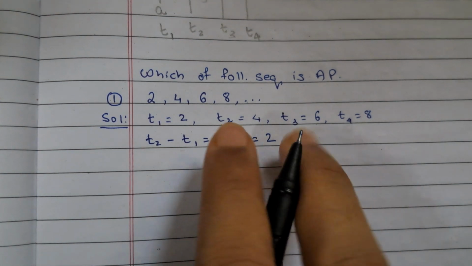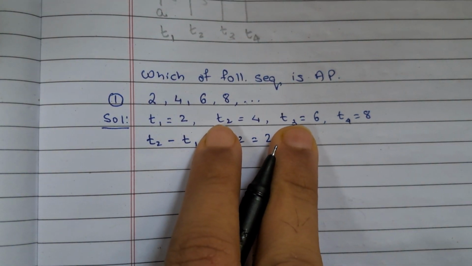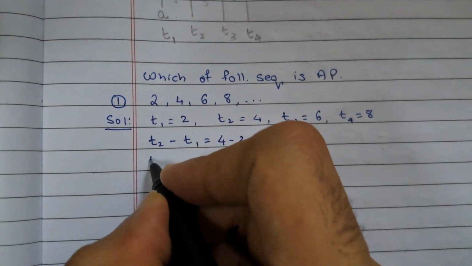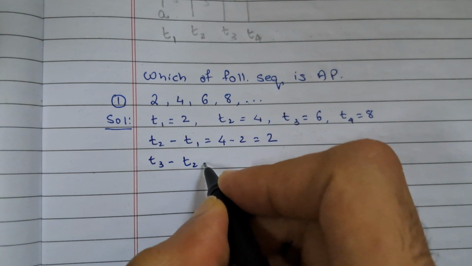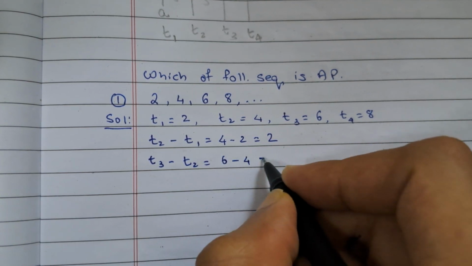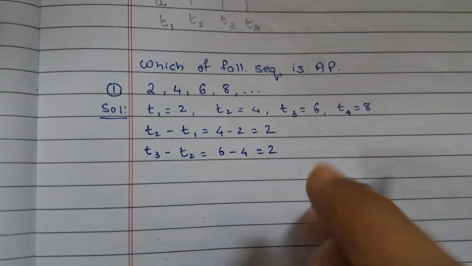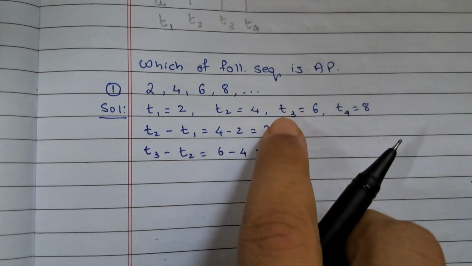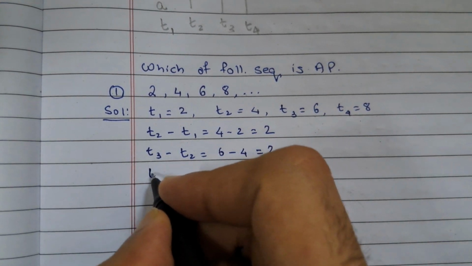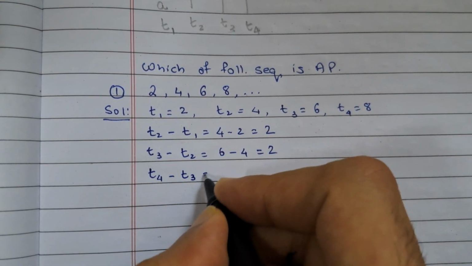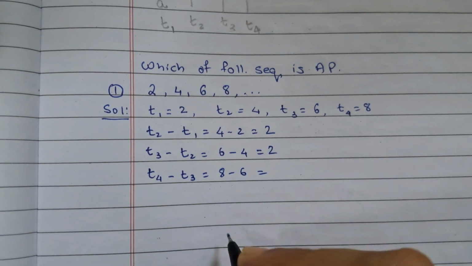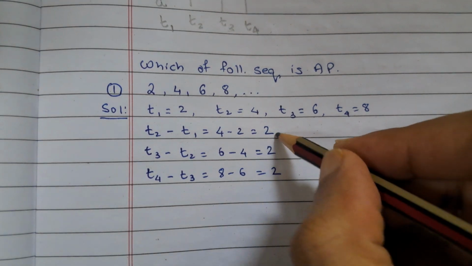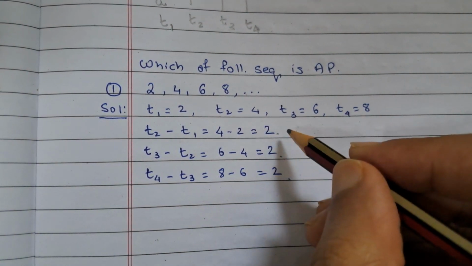Isn't it? Now let's take the next pair. If I take these two numbers, what should I write first? This one, then this one. So T3 minus T2. In this case 6 minus 4, so that will give me again 2. And finally we have one more pair at the end. Let's take these two also. Here also first we'll write this and then this, next minus previous. So T4 minus T3. In this case it is 8 minus 6. What is 8 minus 6? It is again 2. So can you see the difference is the same everywhere? 2, 2, 2. So this can be called an AP, right?